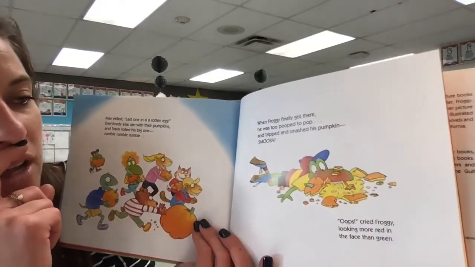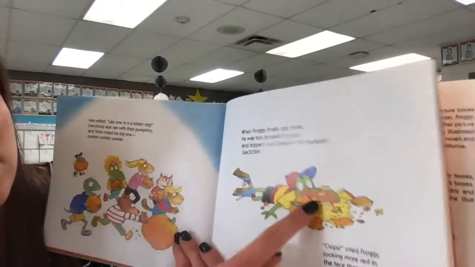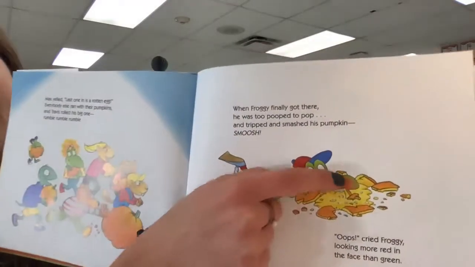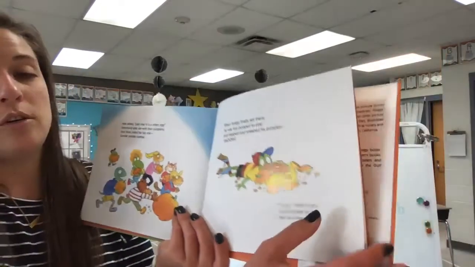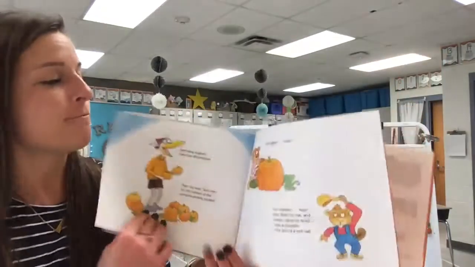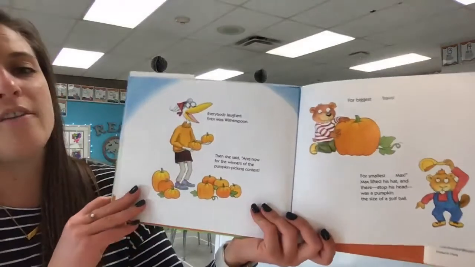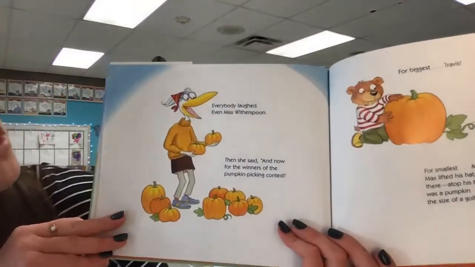Oops, cried Froggy, looking more red in the face than green. What do you think that means? Why do you think his face is red? He probably feels a little embarrassed that he dropped his pumpkin. Everybody laughed, even Miss Witherspoon.